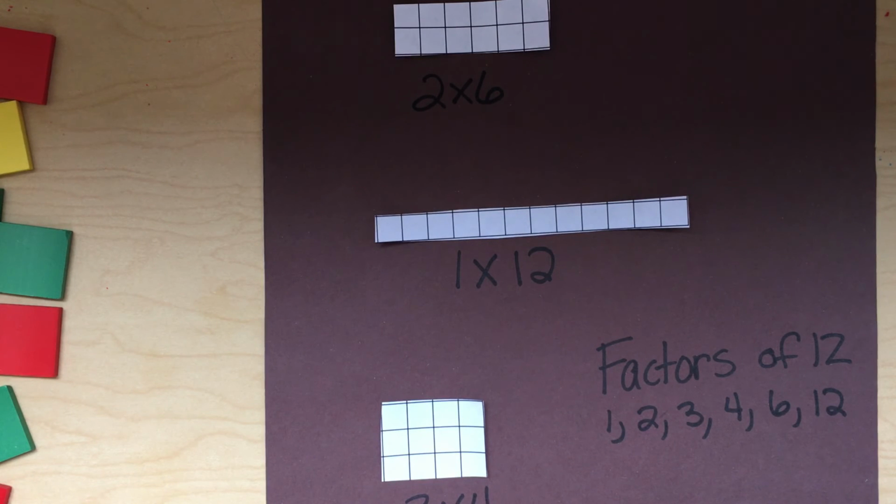You will get enough centimeter grid paper to make all of your arrays, and you will make the arrays and then list the factors for each of those numbers. Enjoy, and I'll see you later.